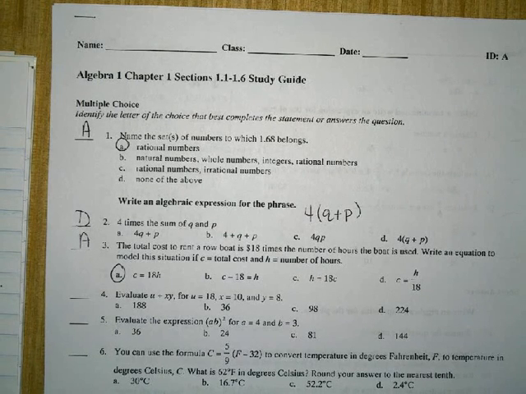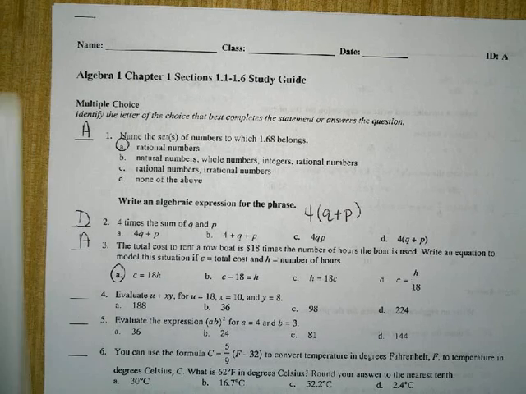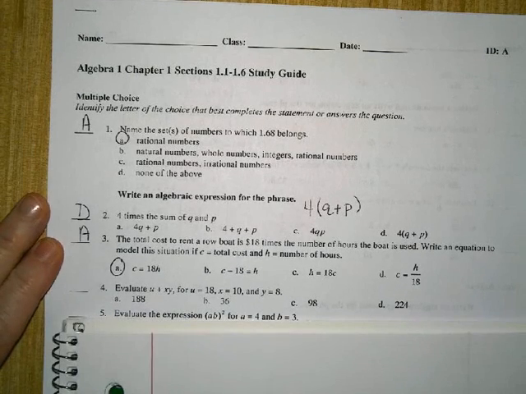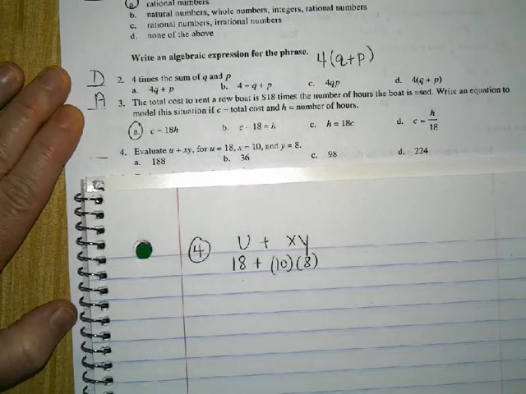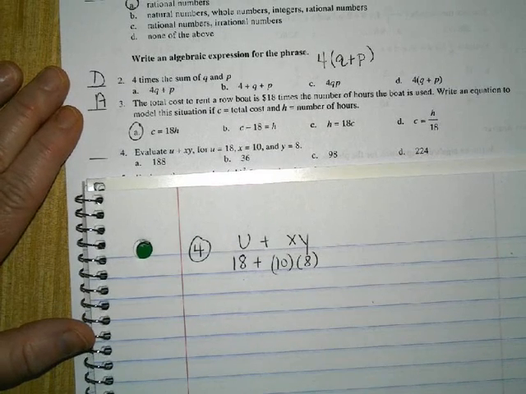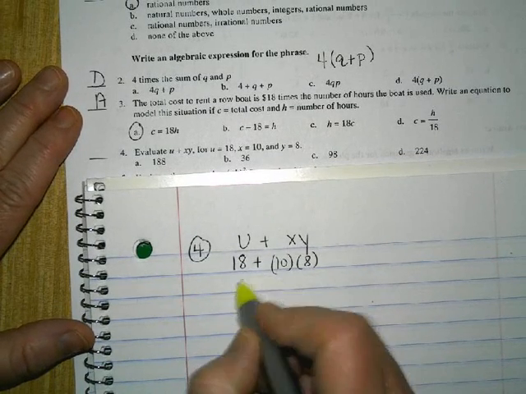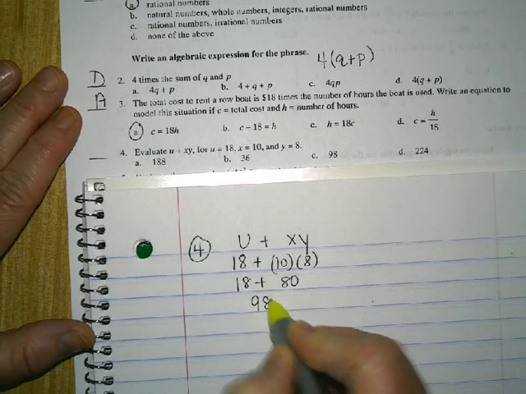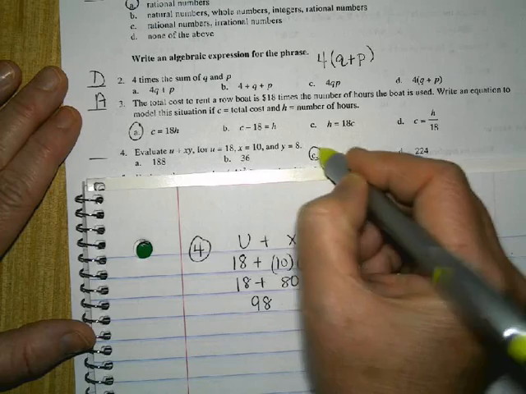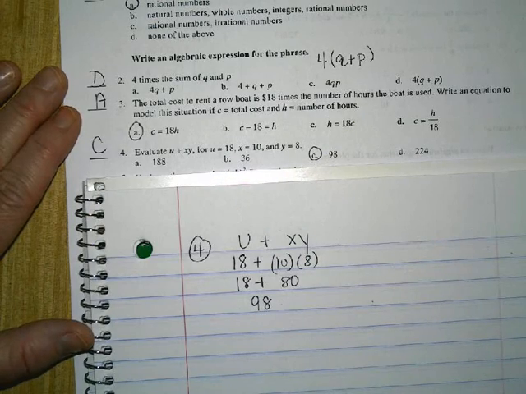Evaluate. So you're going to have to plug in. Here's number 4, U plus X times Y. 18 plus 10 times 8. Oh, I'm sorry, you can't see that. Here we go. So what do you do first? Add or multiply? And the answer to that is 98, which is C. Any questions on number 4?